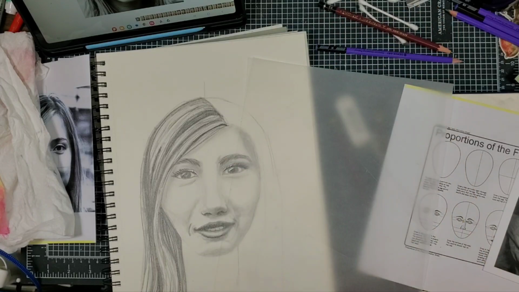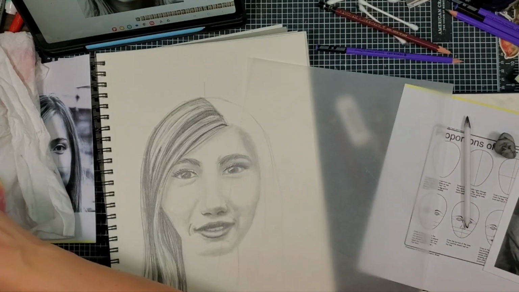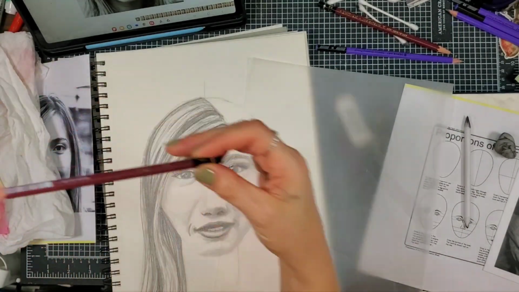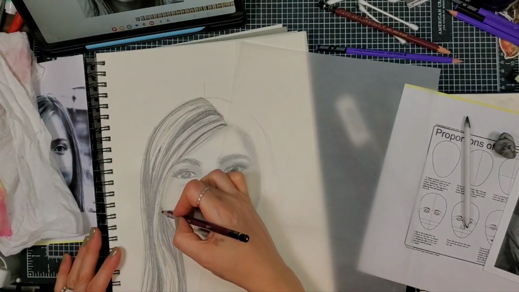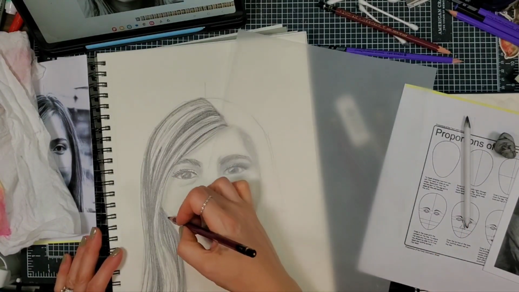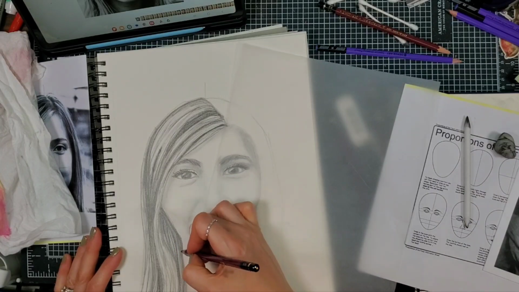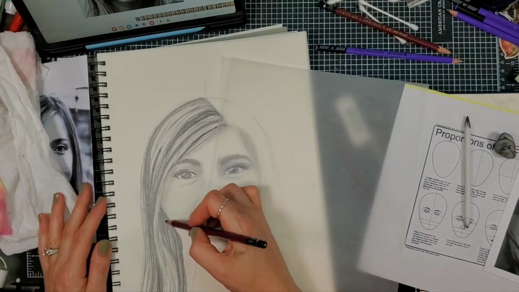You know, I'm really pushing that back. Let's see, I have a 10B. I'll use my 10B. I can push. So this is the spot behind her neck.